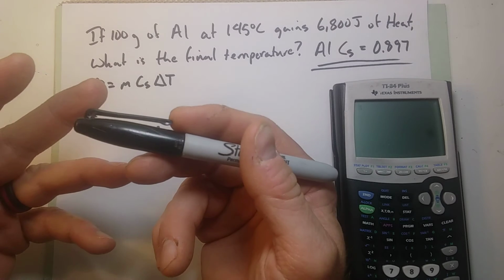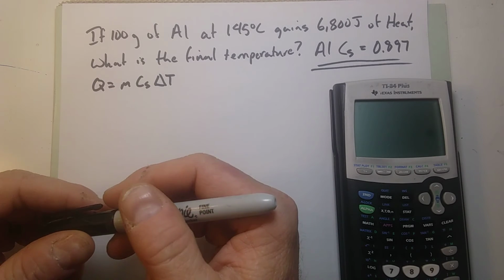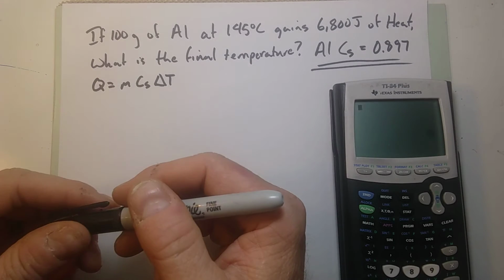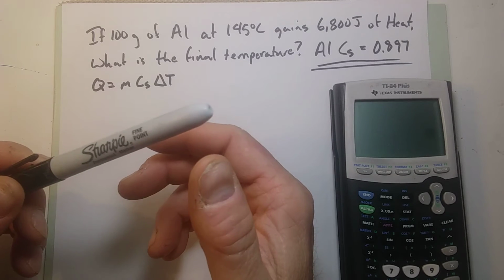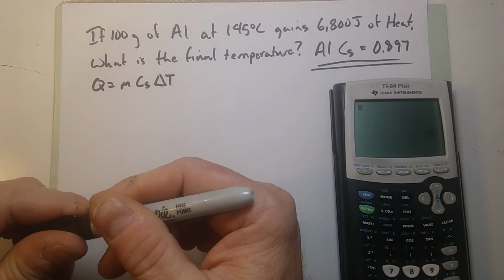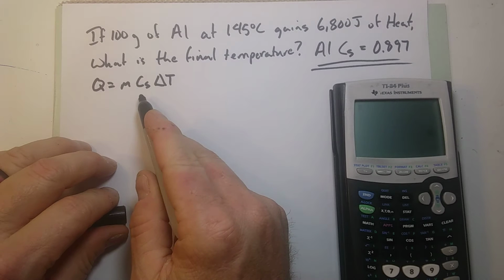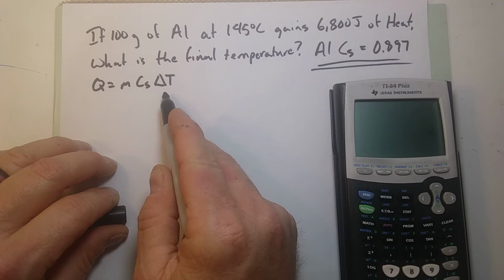how much heat can be given to that substance. For example, water has a very high specific heat of 4.18 joules per gram per Celsius. So that's the specific heat capacity. Then delta T is, of course, the change in temperature.